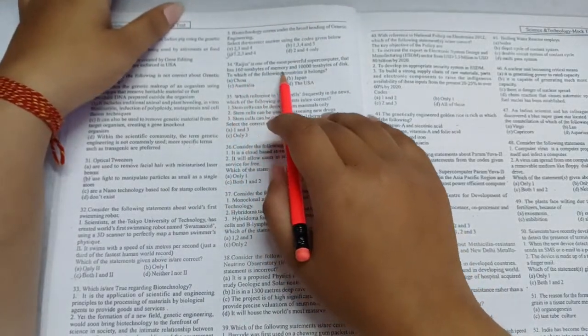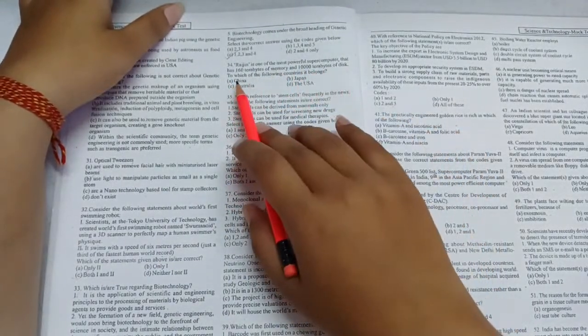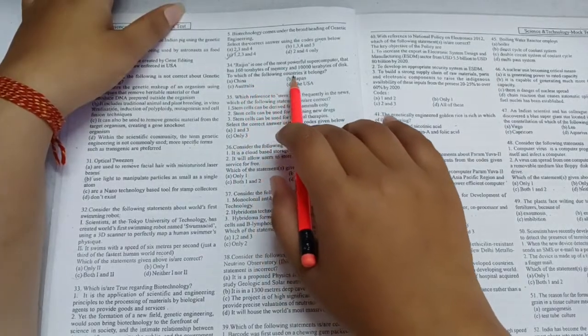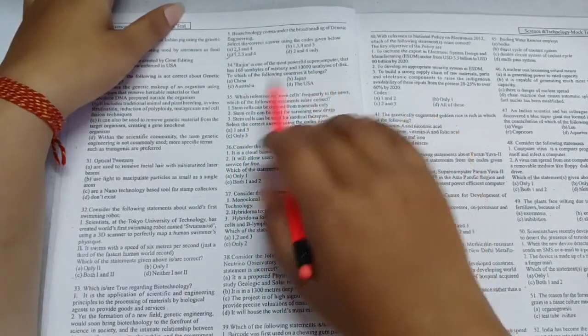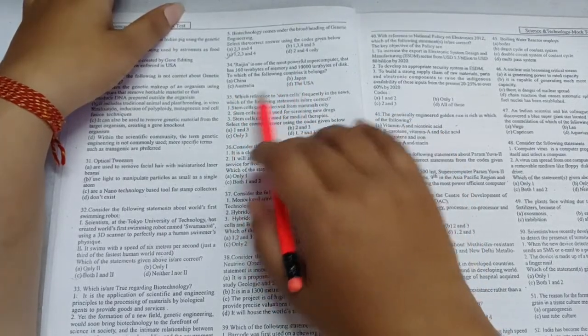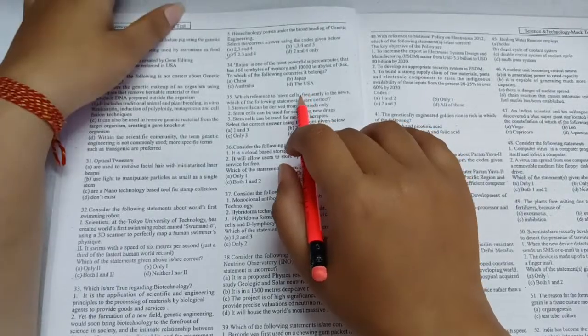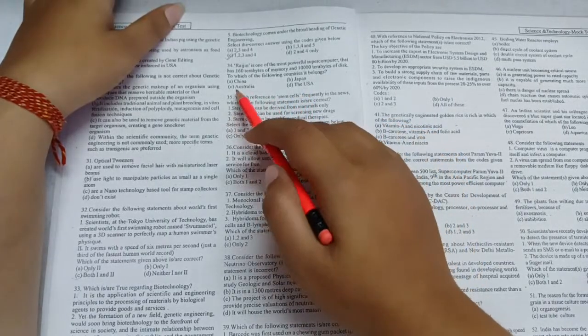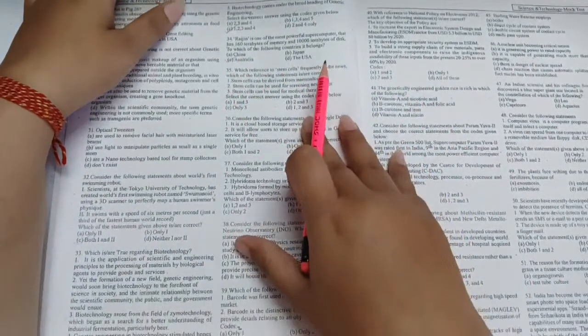Ryzen is one of the most powerful supercomputers that has 160 terabytes of memory and 10,000 terabytes of disk. To which of the following countries it belongs? China, Japan, Australia, the USA. This answer option C, Australia.